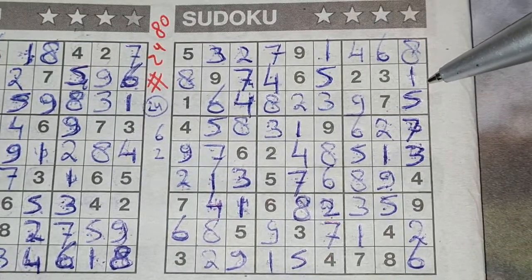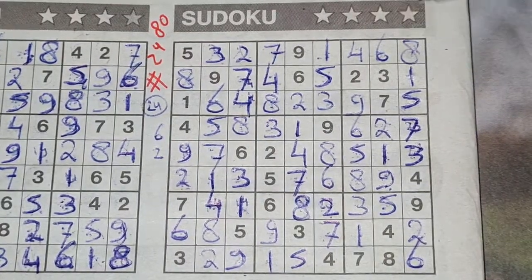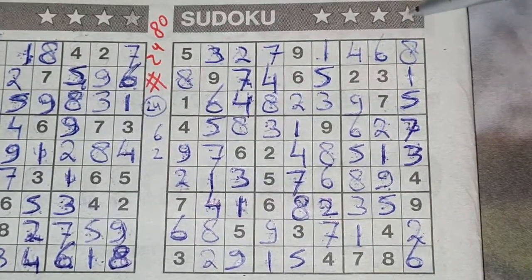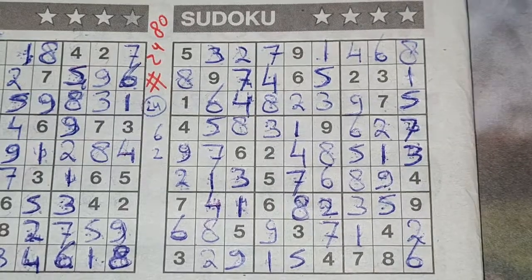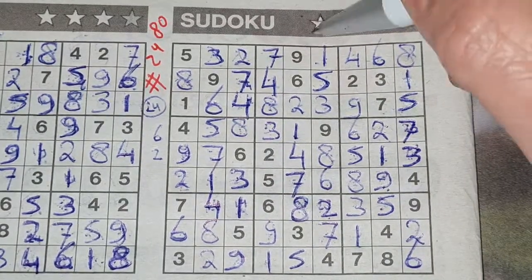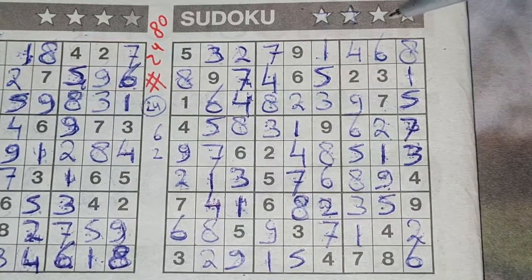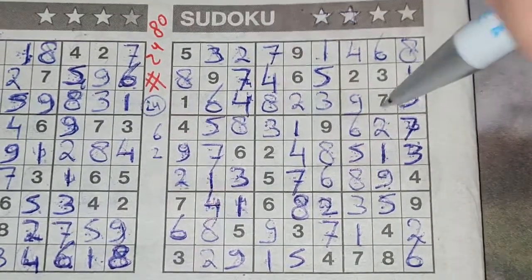Sudoku. Is this really a 4-star Sudoku? No. A 4-star Sudoku, I need 30 minutes or more to solve. This, I think, will be 2 stars instead of 3 stars. 2 or maybe 1 star. 1 or 2 stars, I give this one.